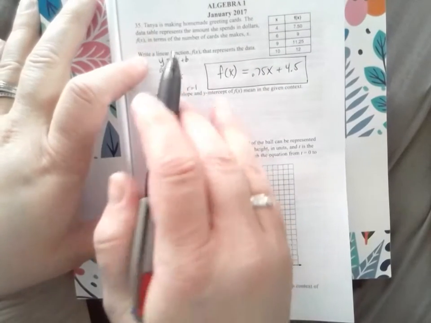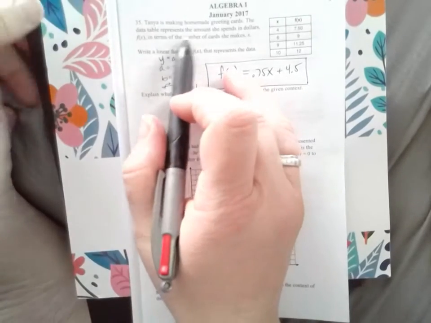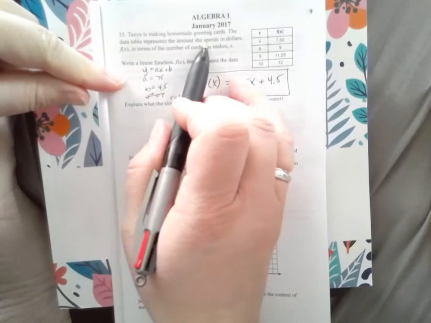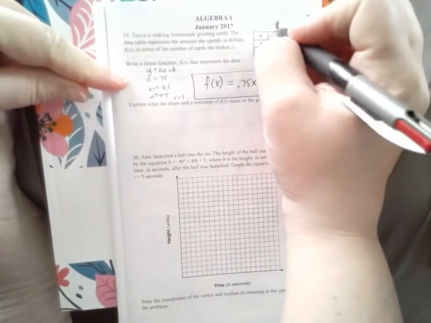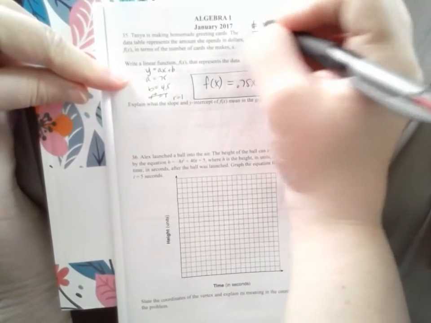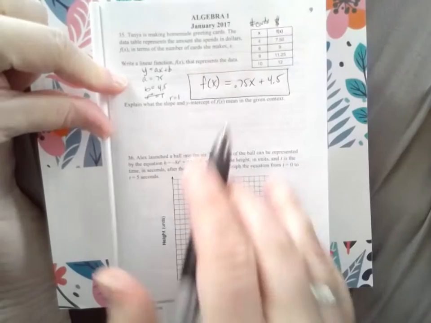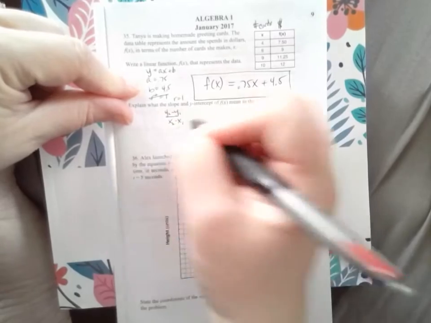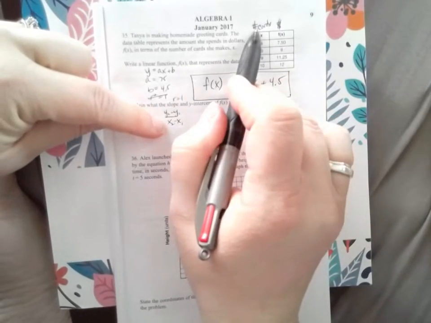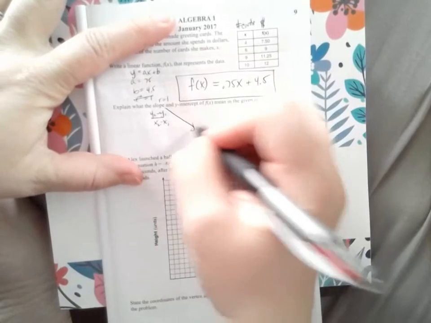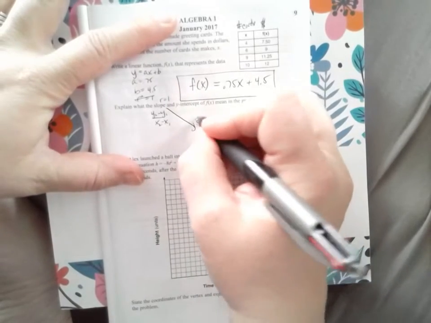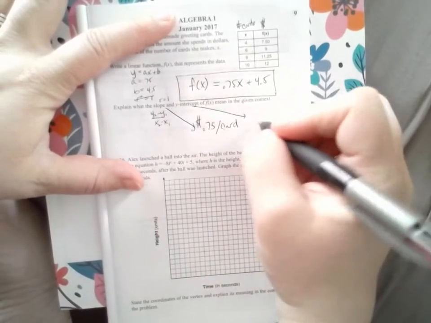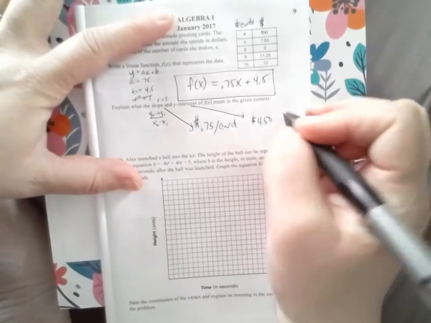The slope, you're looking for something that says each or per. It says Tanya is making homemade greeting cards. The data represents the amount she spends in dollars. So this is amount. And x is the number of cards she makes. So if you remember, slope was y2 minus y1 over x2 minus x1. So it's the y's over the x's, dollars per card. So our slope is 75 cents per card. And our y-intercept is $4.50.